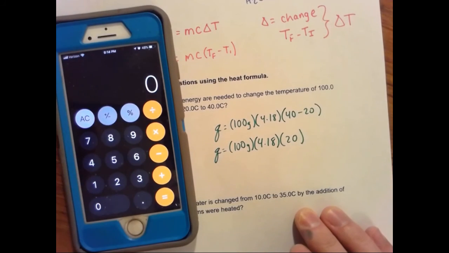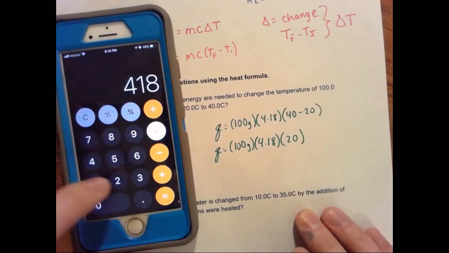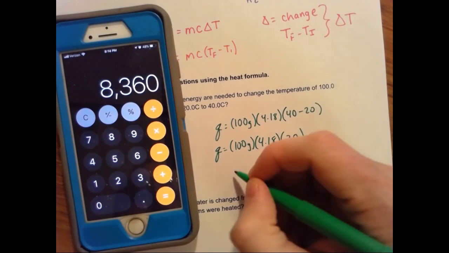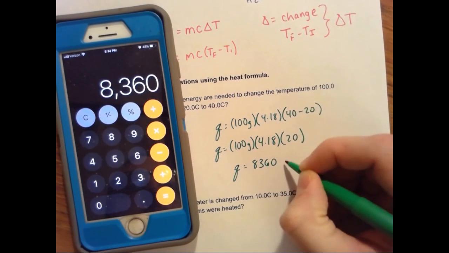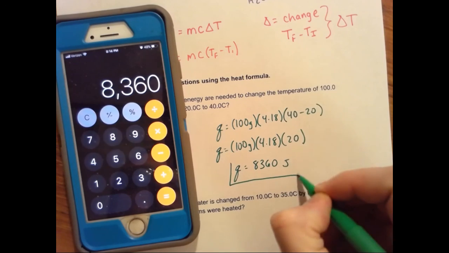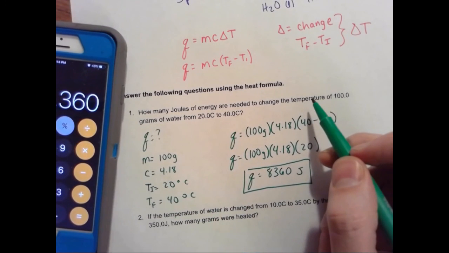So we have 100 grams times our heat capacity times 20, which is our change in temperature, and that tells us that Q is 8,360 joules of energy. That's how much energy is needed to change the temperature of 100 grams of water by 20 degrees.